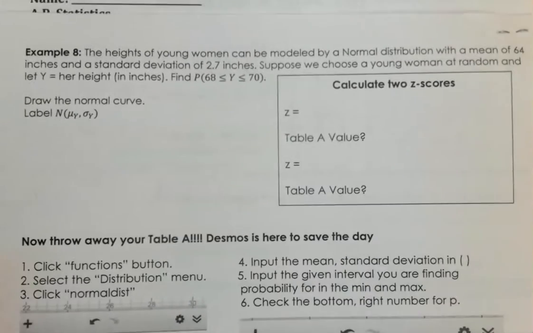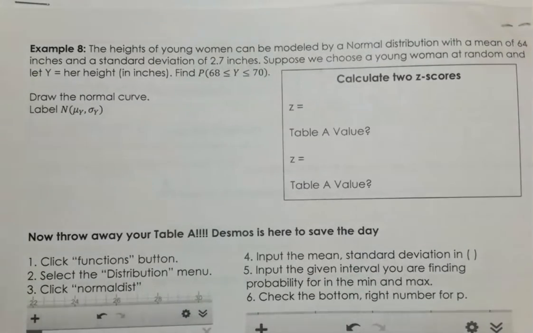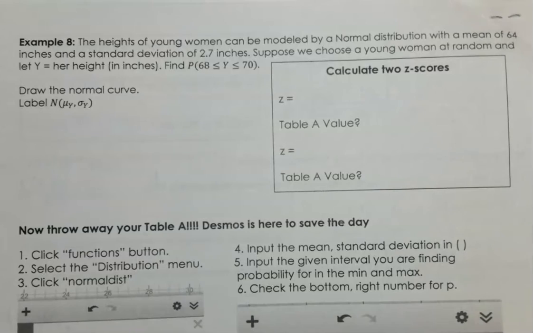All right, go ahead and flip the page over, and we're going to talk about normal density curves. Okay, a normal curve is a density curve. It's just a certain shape, right, and has certain properties. But you know the area under the curve is equal to 1, which is why we can use it to find probabilities, right? Okay, so let's try example 8.